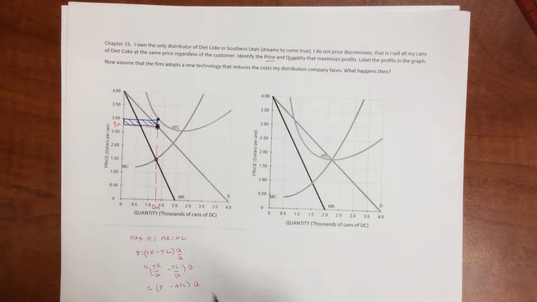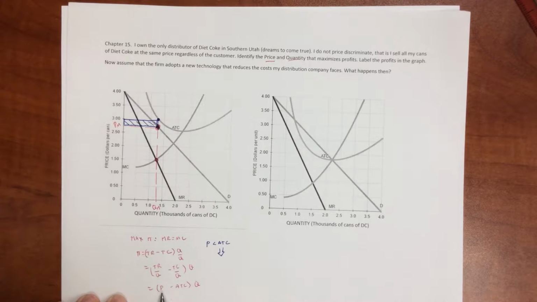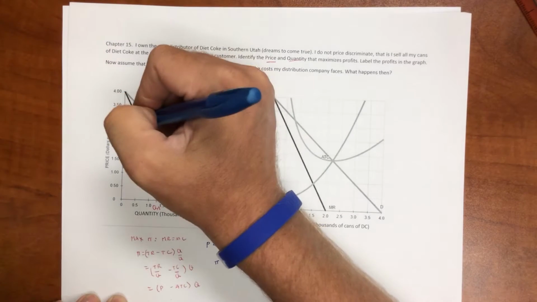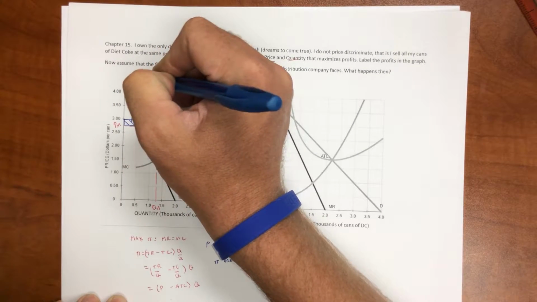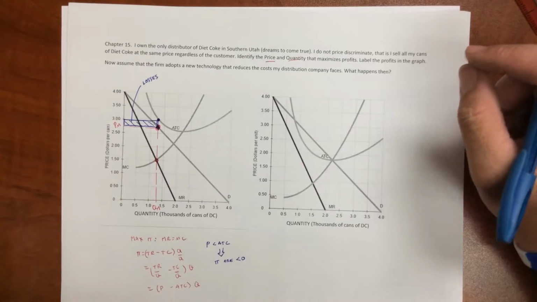But one thing to note is that price is below average total cost. And that tells us that if this number is smaller than that number, this thing is negative, so profits are less than 0, and so this would be identified as our economic losses.